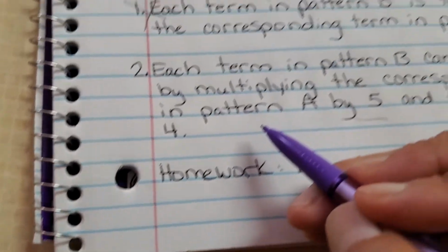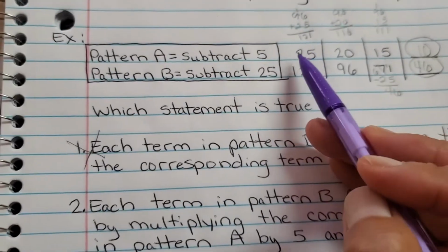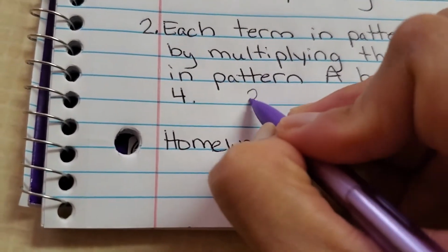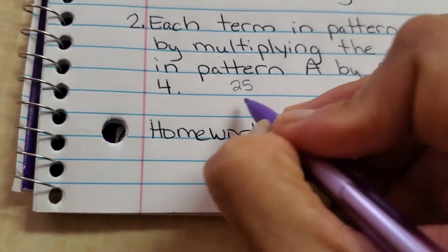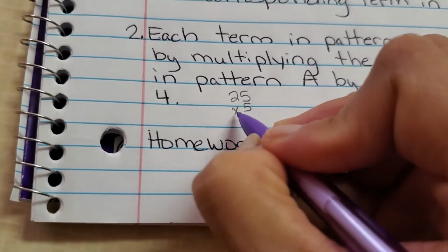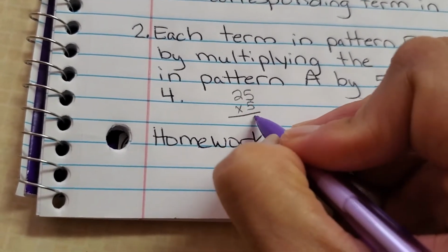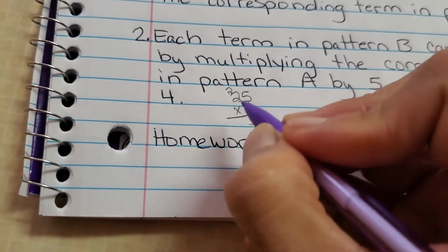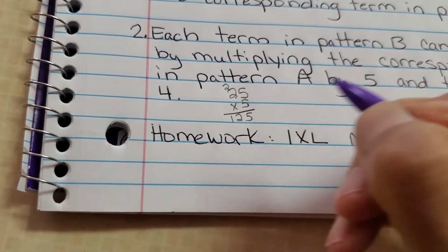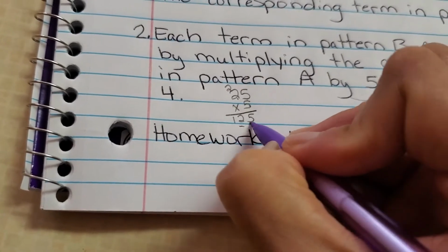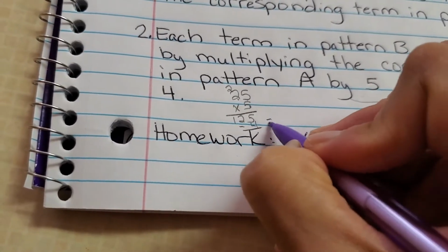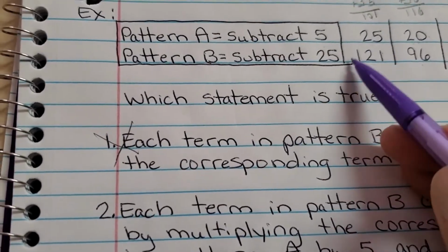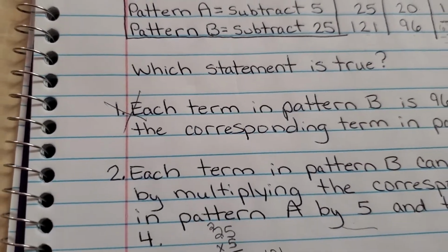I'm going to do it down here just so you can see what I'm doing. 25 times 5. 5 times 5 is 25. Carry the 2. 5 times 2 is 10 plus 2 is 12. And then we have to subtract 4. So we get 121. And look, yes, we do get 121, so that's true.